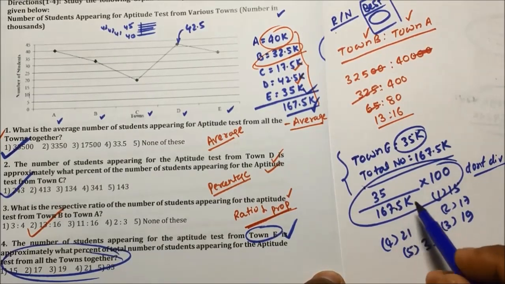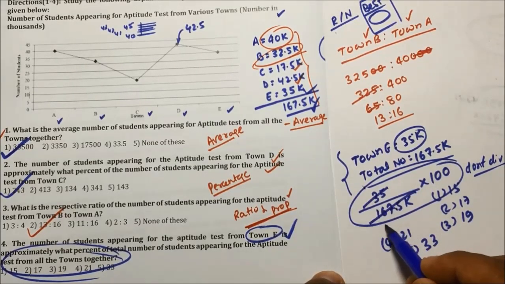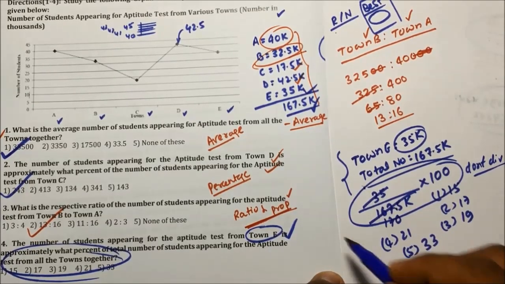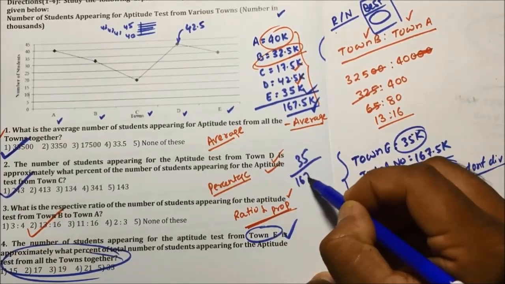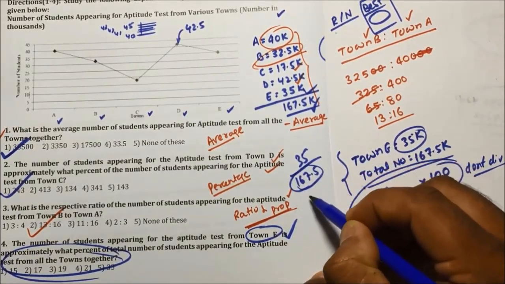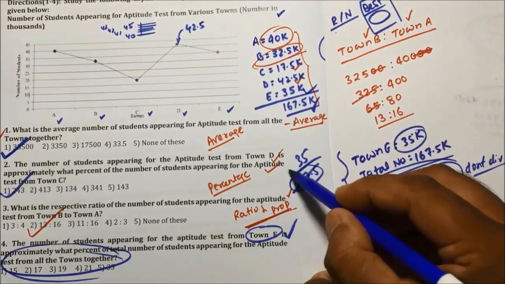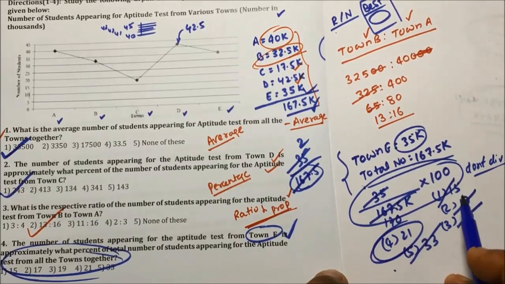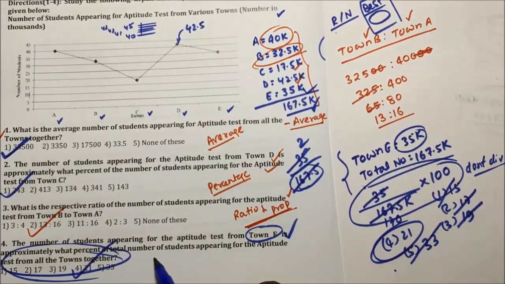So divide it smartly. Suppose this is 170. So 35 divided by 167.5. For some time assume it is 17, or you can say 16 will go 2 times. It will start from 2 times, because 16 into 1 will be very less, and 16 into 3 will be 48. So only option 4, that means 21%, will be your answer. No need to calculate, no need to divide, sir. Easily you will be able to get the answer to the data interpretation question.